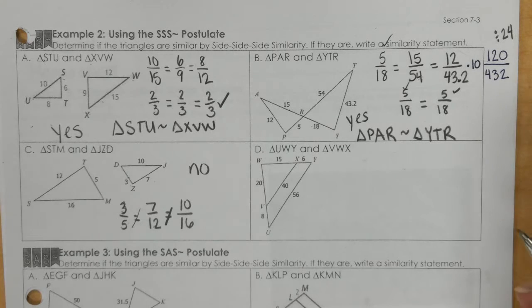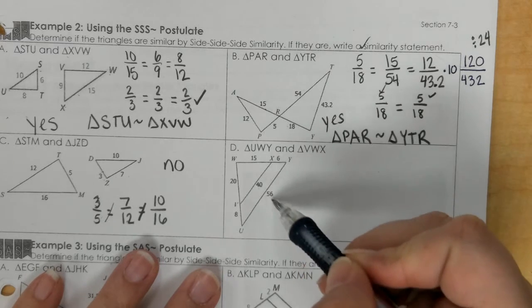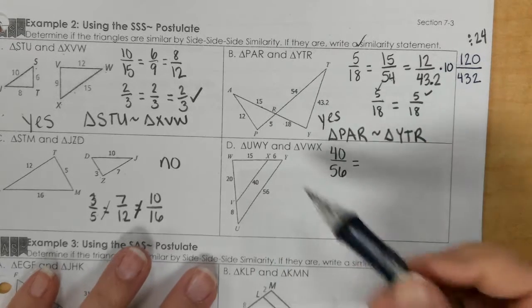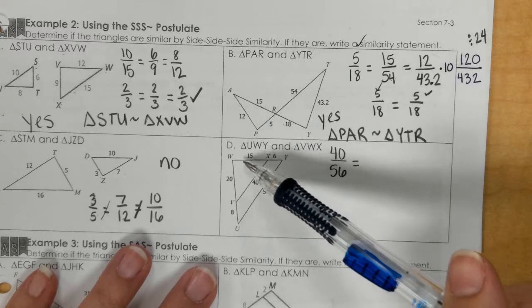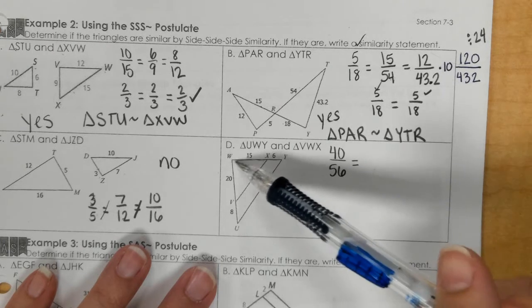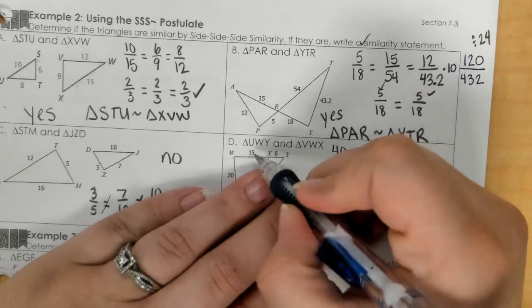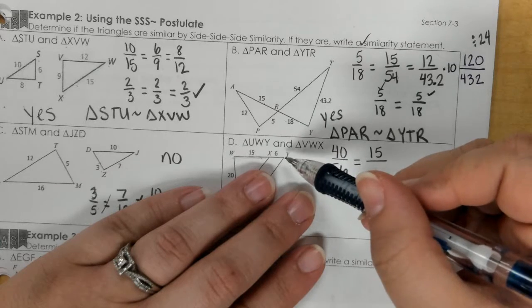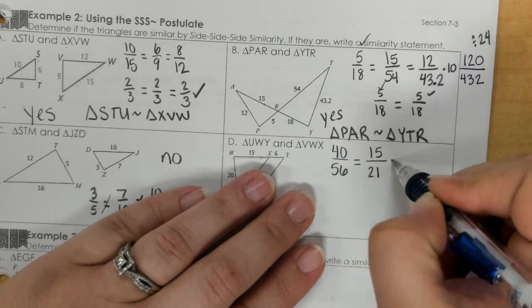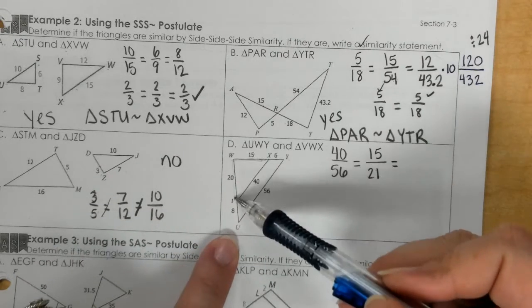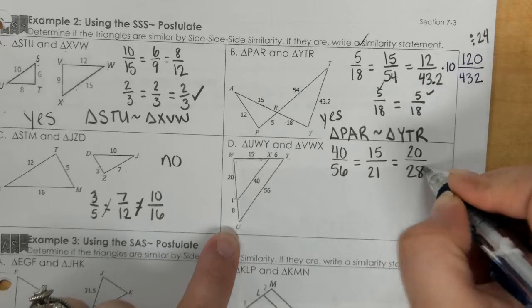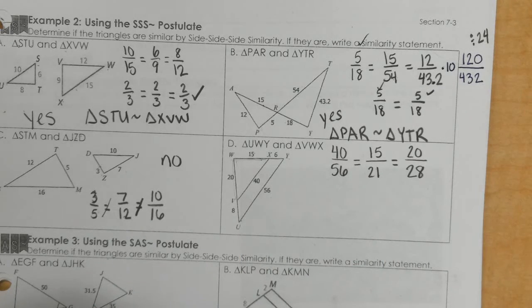All right, then for the last one, I feel like these are the easiest ones to compare, 40/46 or 56. But then if you look at this right here, this compares to this whole side. So you would actually go 15/15 plus 6. And that's 21. And then here you would say, okay, 20/20 plus 8, which is 28. So then I can start reducing those.